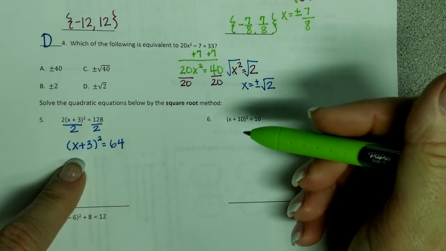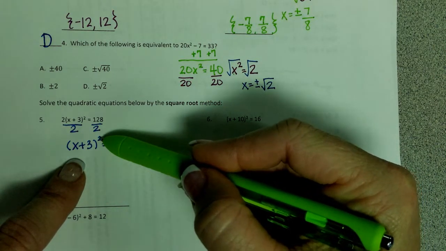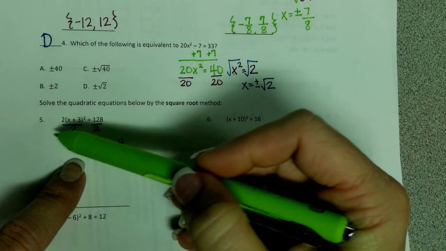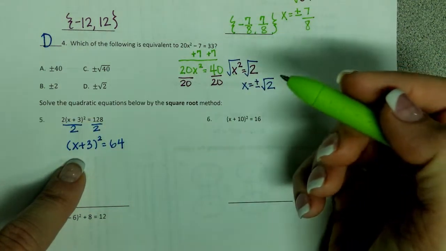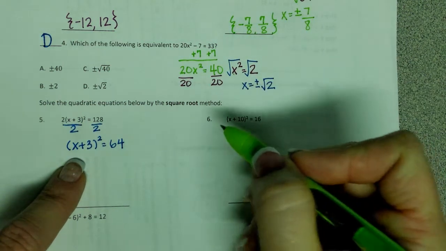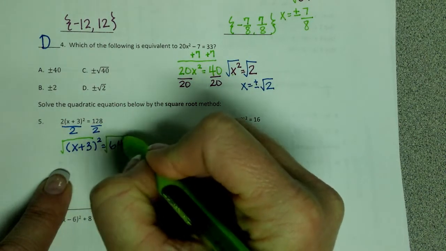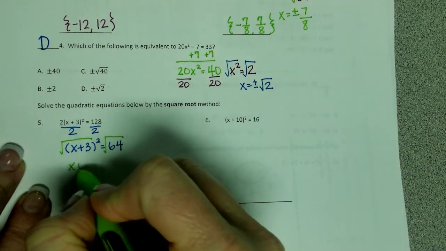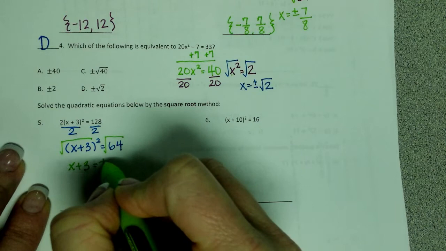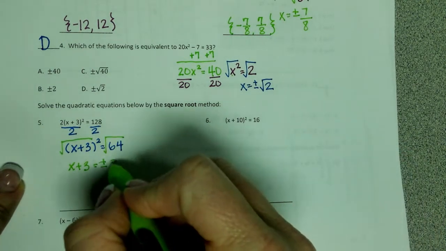So then 2 is on the outside, like for any of them, we do that for all of them? This exponent? No, the 2 over there. Over here, yeah, you're going to divide. You'll divide whatever number it is first. Okay, so what do I do next? We're going to square root each side. So we're going to get x plus 3 equals plus or minus, and the square root of 64 is 8.